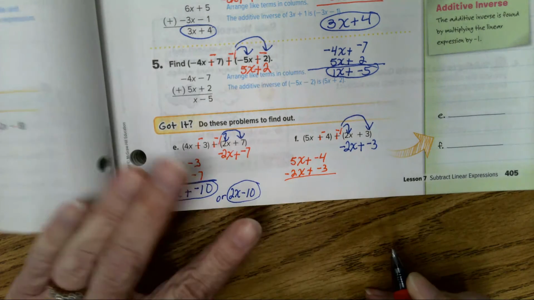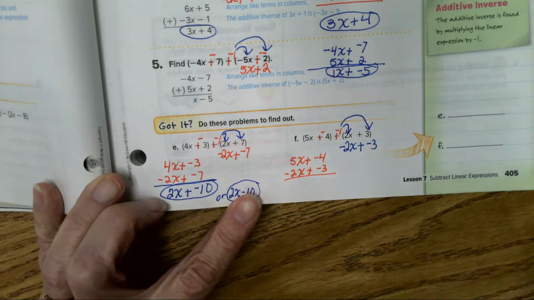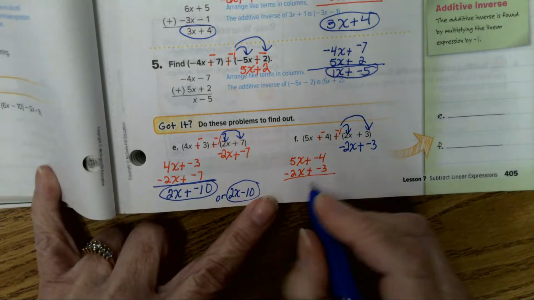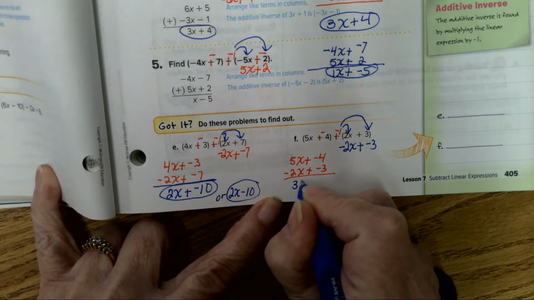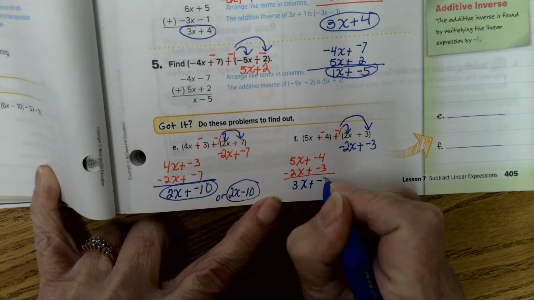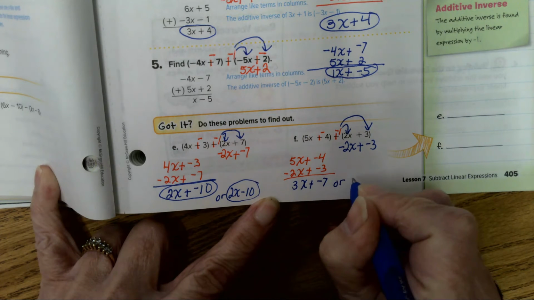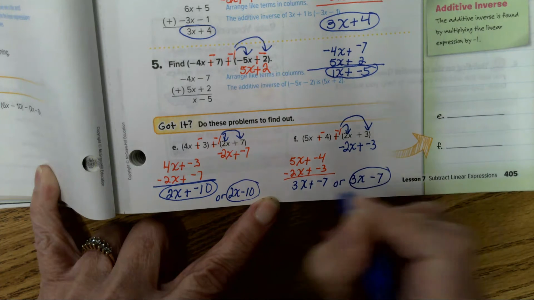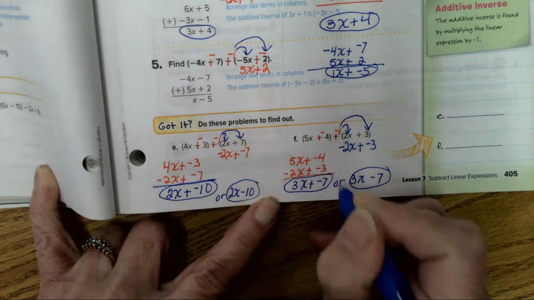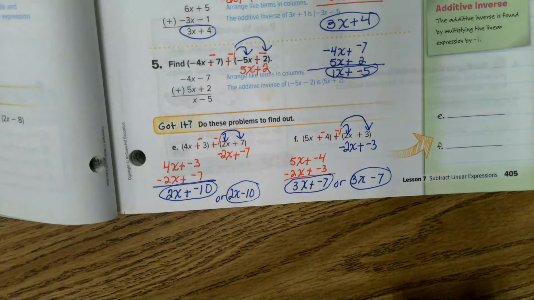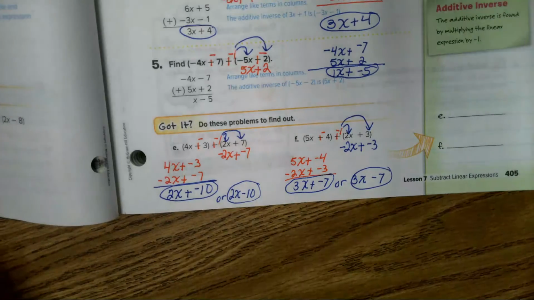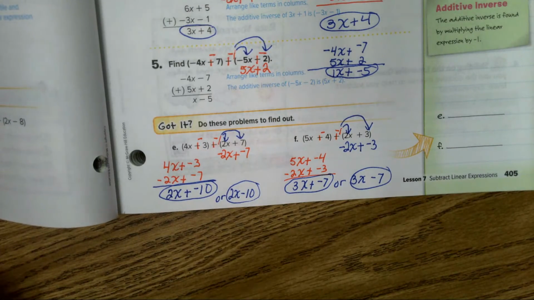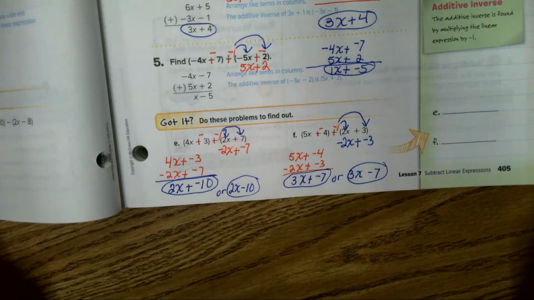All right, so now in this problem, you will have 3x plus negative 7, or 3x minus 7. Both of these answers would be counted correct. All right, let's go up to example 3, and we're going to do examples C and D to practice.